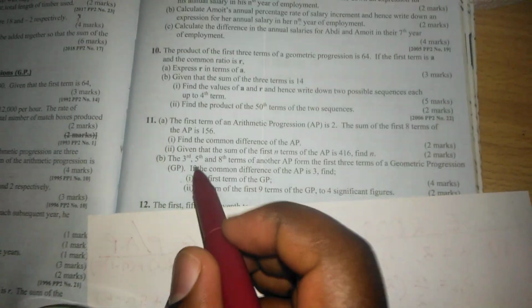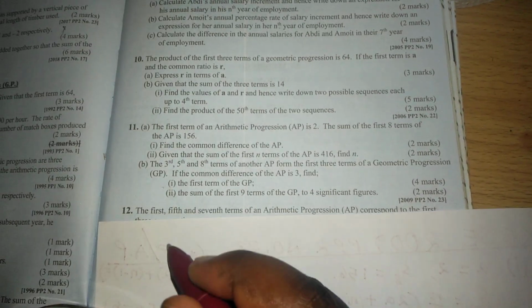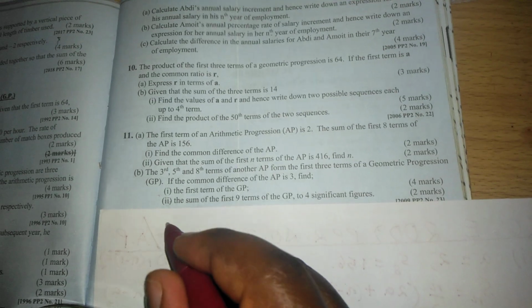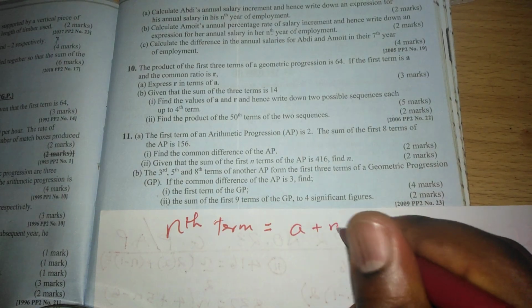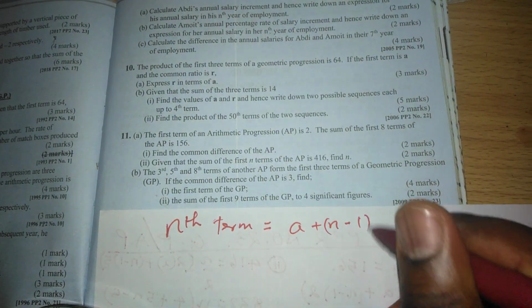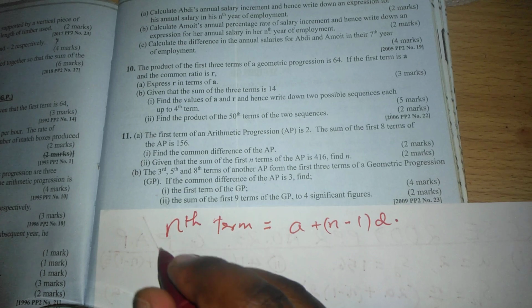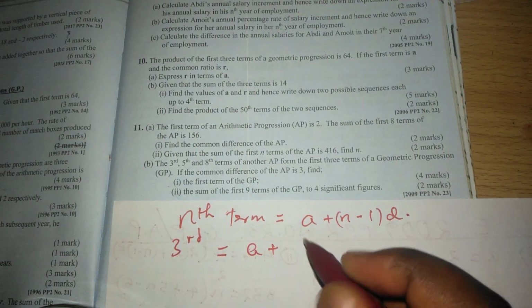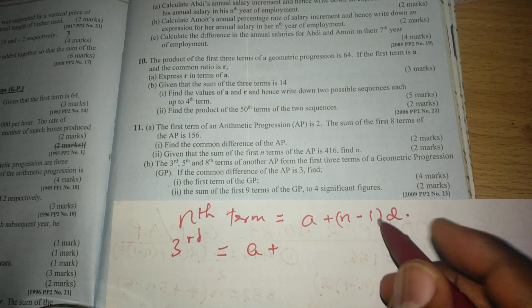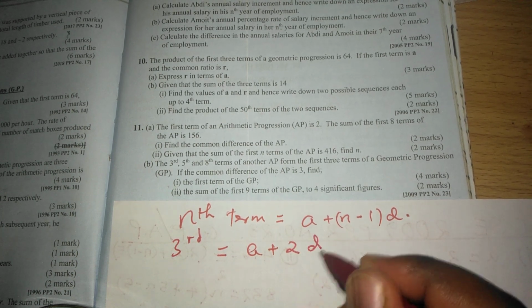So here, we are going to use the third term. We know that any term of an AP is usually given by A plus n minus 1 multiplied by D, such that the third term is going to be A plus, n is 3, minus 1, which is 2D.